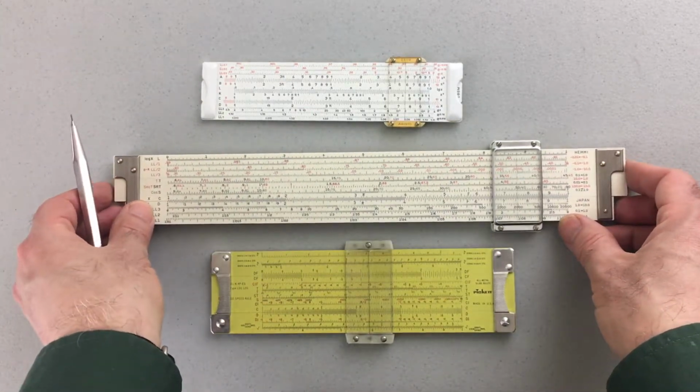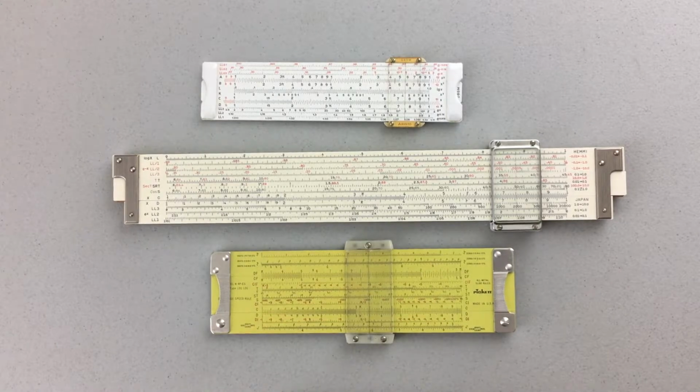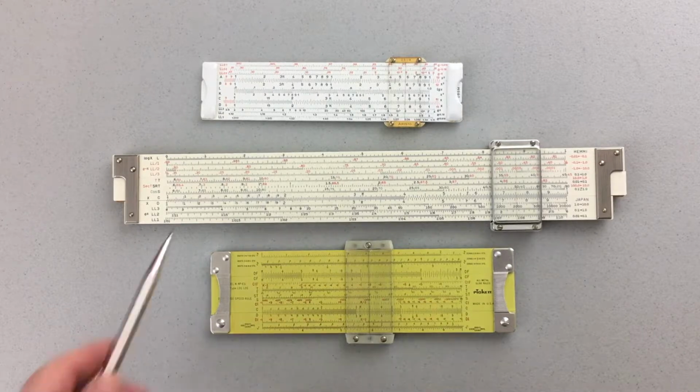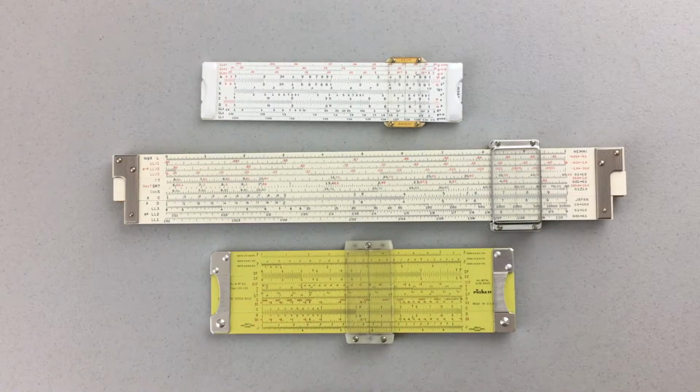Also, that's going to have an impact on the accuracy of the rule. Obviously, the more temperature sensitive the material, the more likely the rule is to warp, which then means that your rule, once again, even if it's so-called precise, it may not be as accurate.